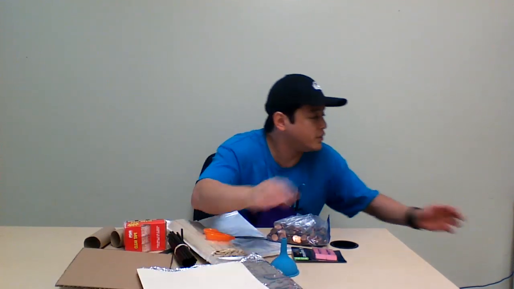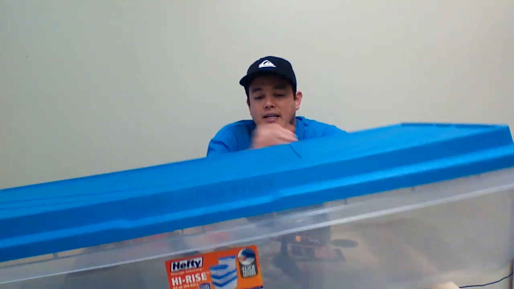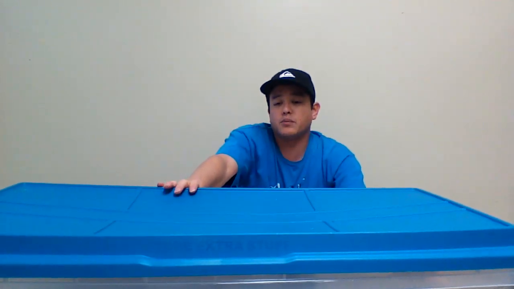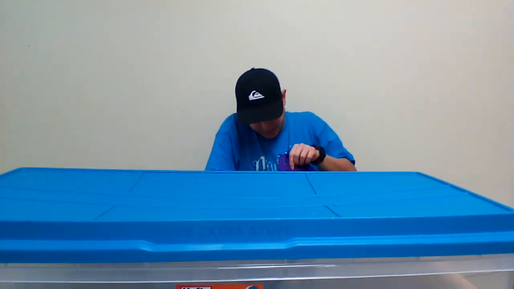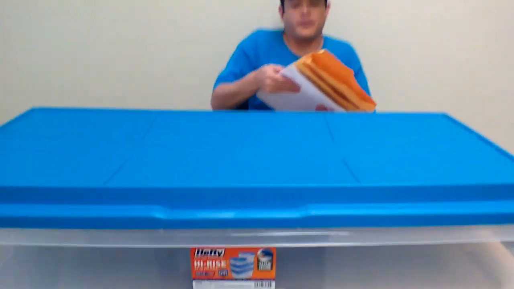You'll also need, for the competition part, a container that can hold water. It doesn't necessarily have to be this big. It can be smaller if you have fewer students. Lastly, you'll have your worksheets.